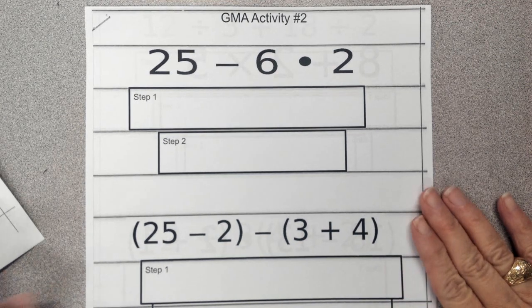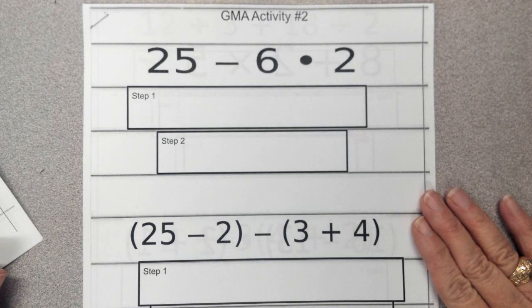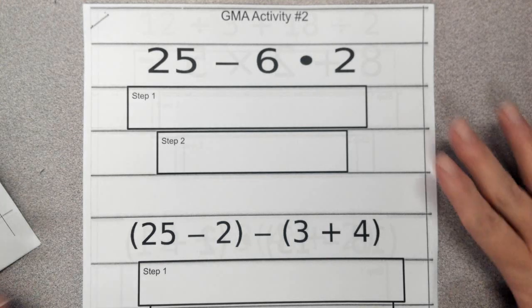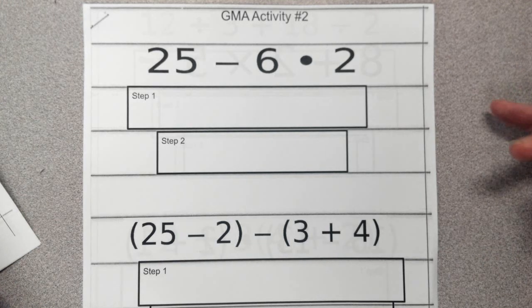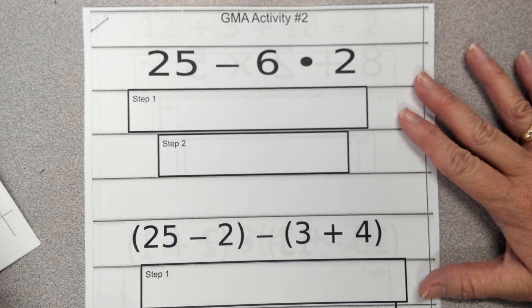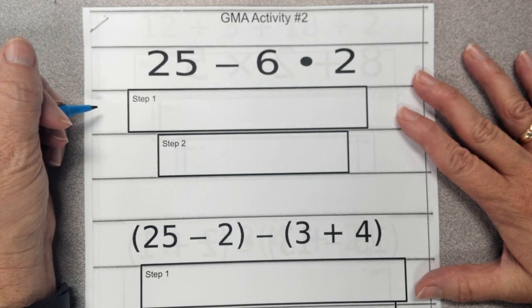Alright, boys and girls, we're here on GMA Activity 2. So what I want you to do today is to go back and think about what we talked about last week in class. We talked about groups, multiplicative relationships, and additive relationships. So when we were practicing on Activity 1, we were laying out our steps. So that's what I want you to do now.